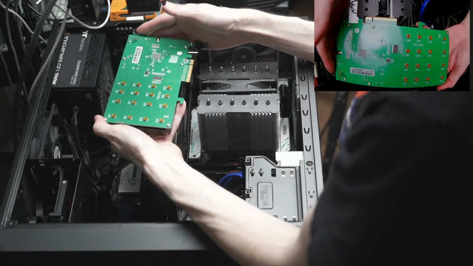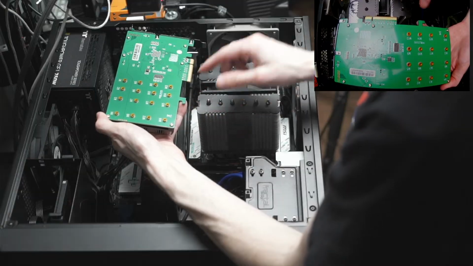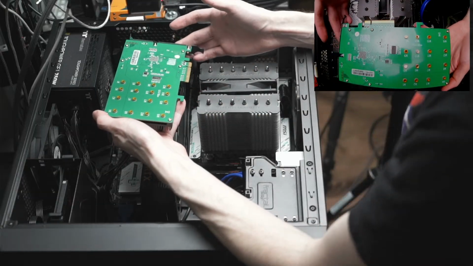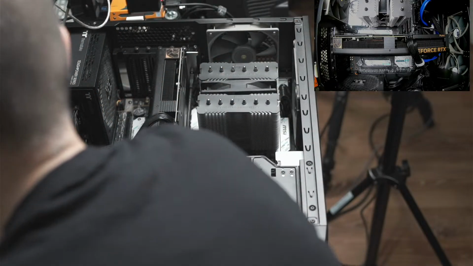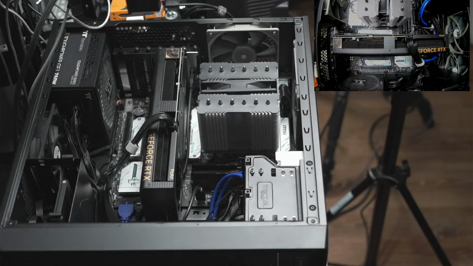And they're set up in RAID 10 at the moment. But I could try linking that. Let's see, I'm trying to remember what it was called. It's from the company HighPoint.